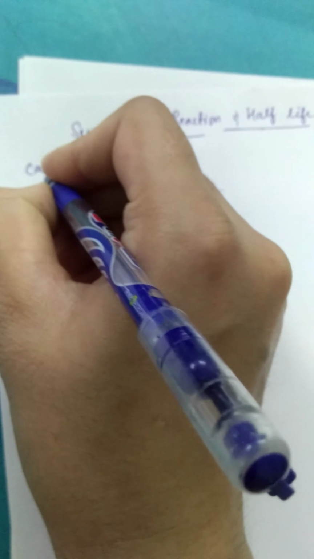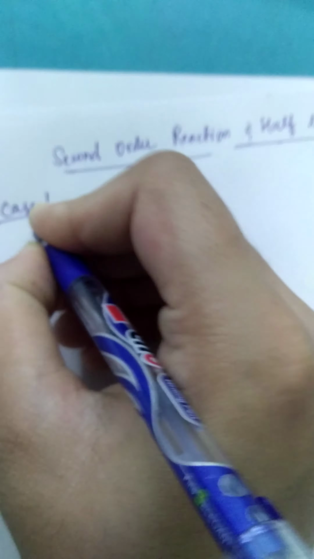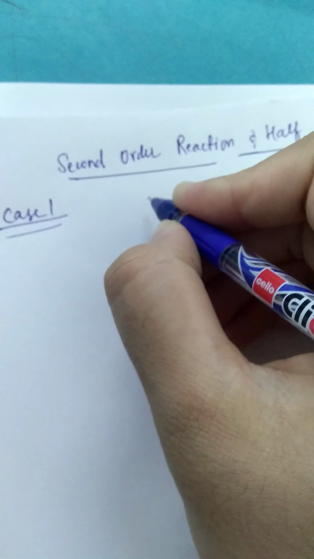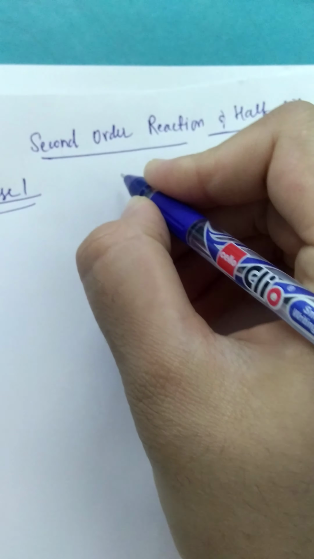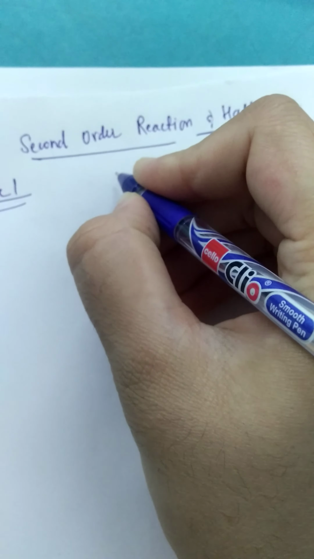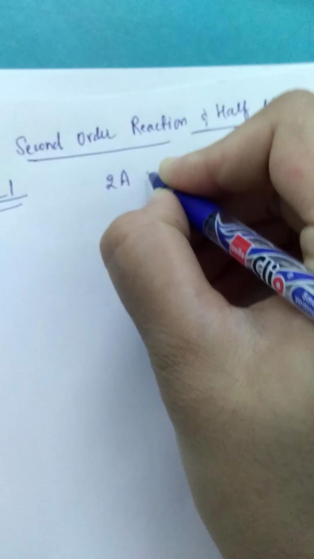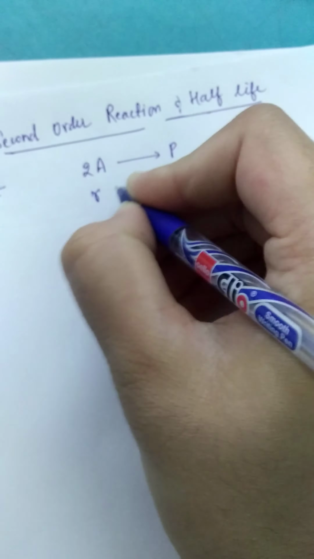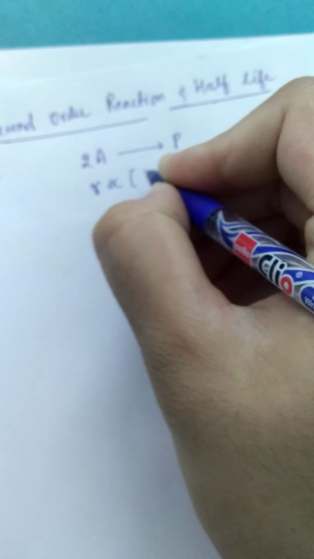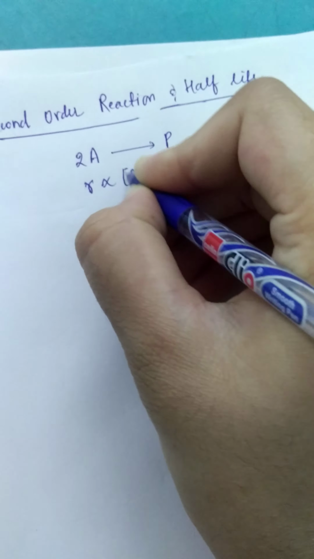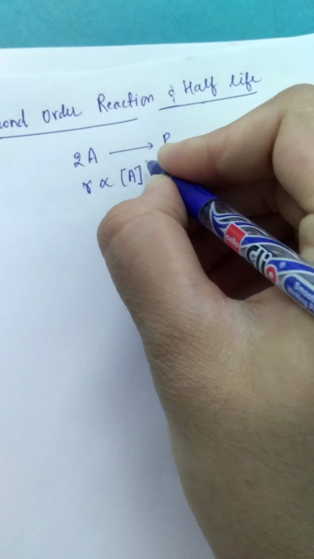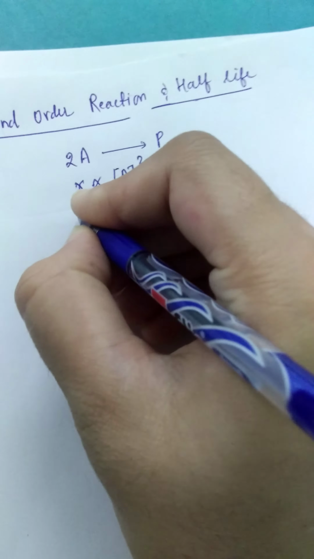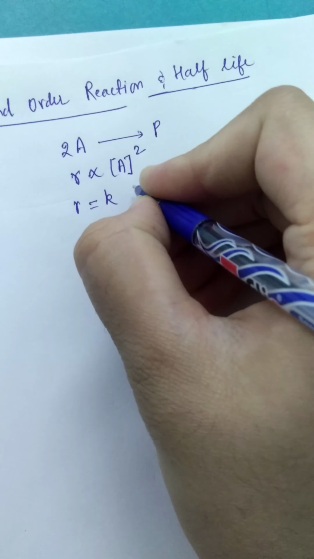So today we will be studying second order reaction and its half-life, and we will be discussing only one case today, which is when the concentration of both the reacting molecules is the same, or we can say when there is only one reactant giving us product but the order of reaction is 2. So the rate of reaction will become directly proportional to the concentration of reactant raised to power 2. In order to remove this proportionality sign, we write a rate constant K.